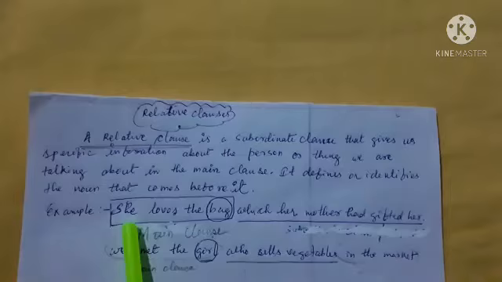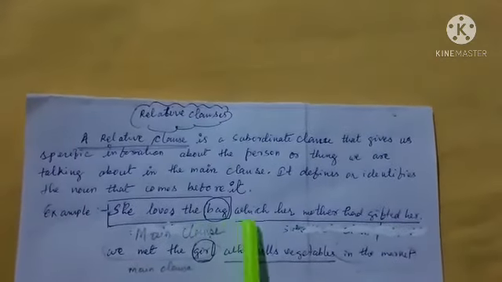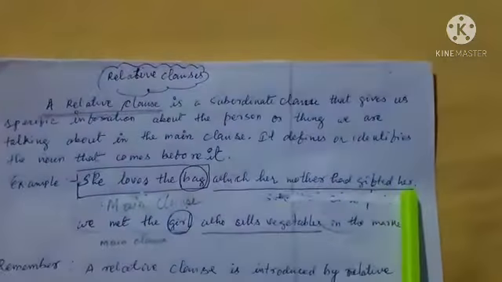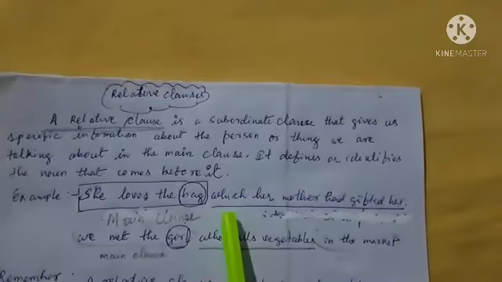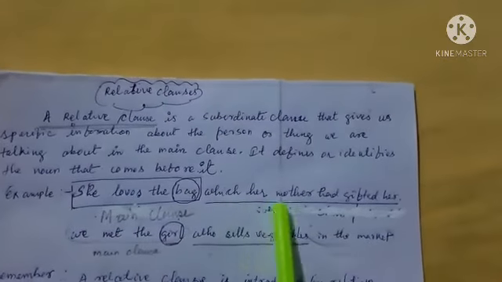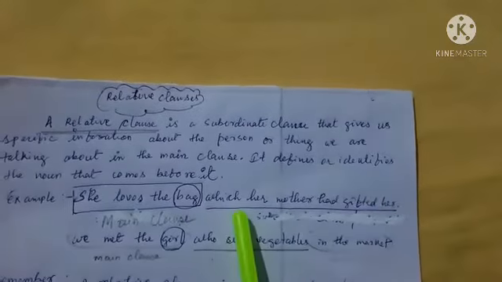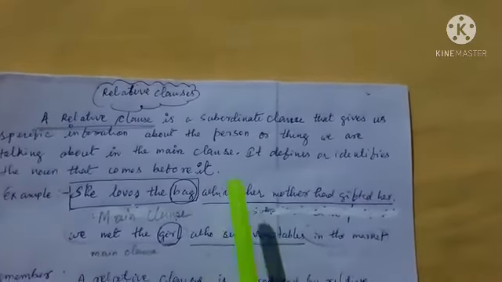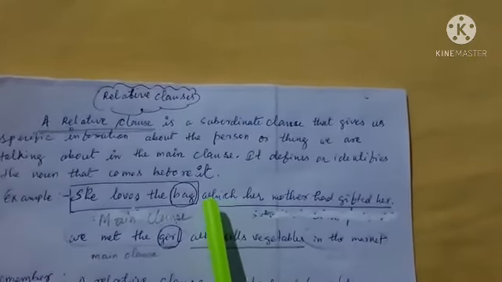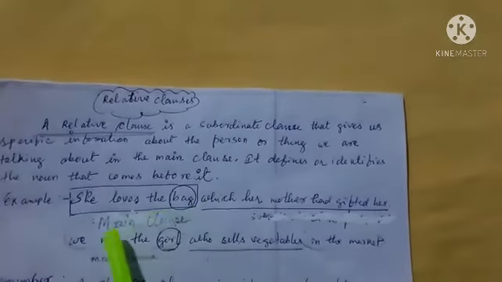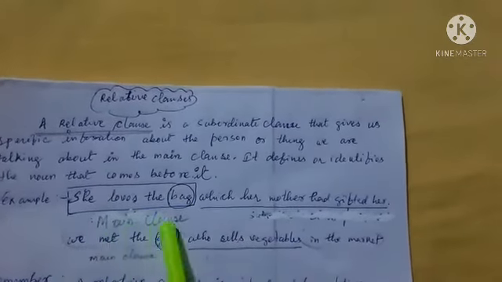For example, she loves the bag which her mother had gifted her. So here, the underlined words which her mother had gifted her is a relative clause, and it defines the noun, that is bag, which is in the main clause.